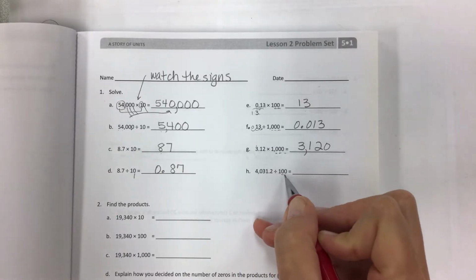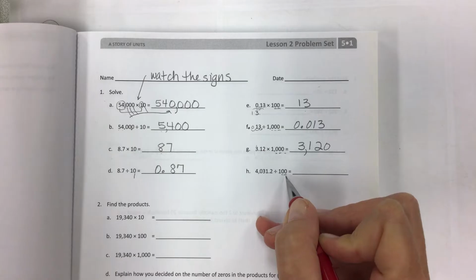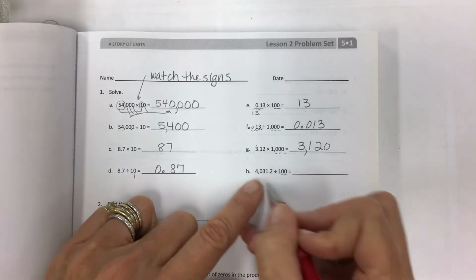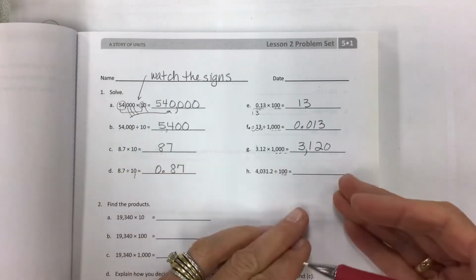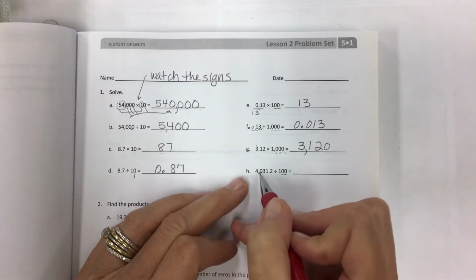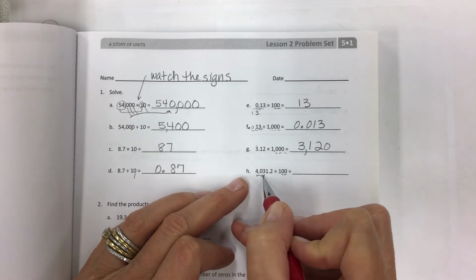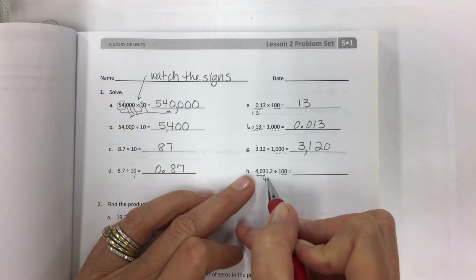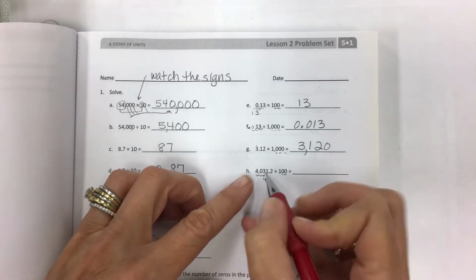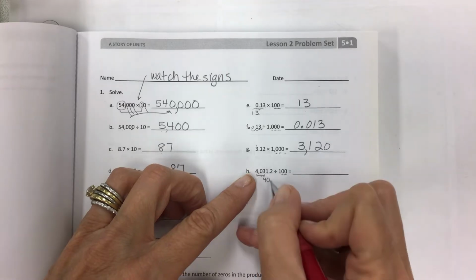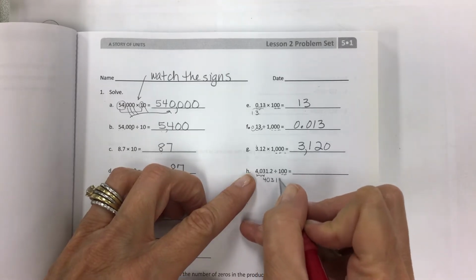If you're dividing, you've got 2 zeros. So this is going to be shifting my digits to the right to be smaller. I'm going from the thousands place. It's going to go how many shifts? 1, 2. So I'm going to have 4. Look at the digits in order: 4, 0, 3, 1, 2.